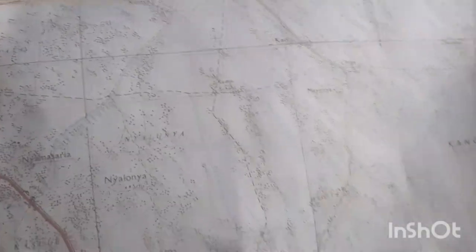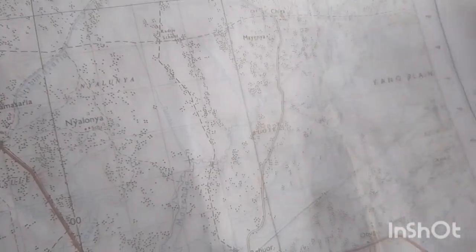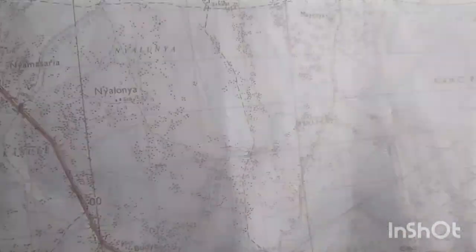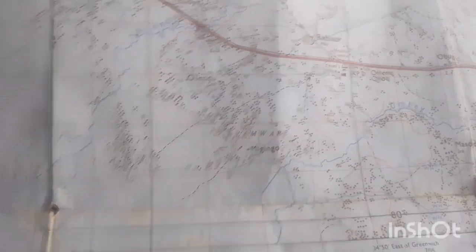Drainage features are those where water flows to. So we have a water hole, we have a swamp, we have rivers, permanent rivers like River Nyamasaria here. We have ditches, there are tributaries, etc. So we have swamps here, papyrus swamps, where the water drains into, especially on the lower part of the map.